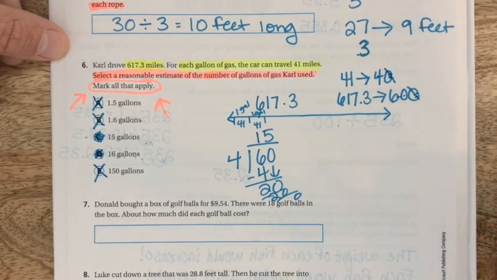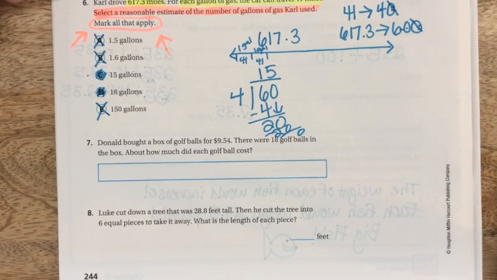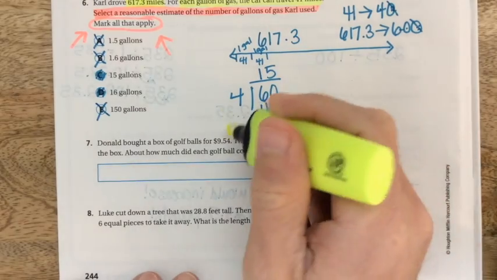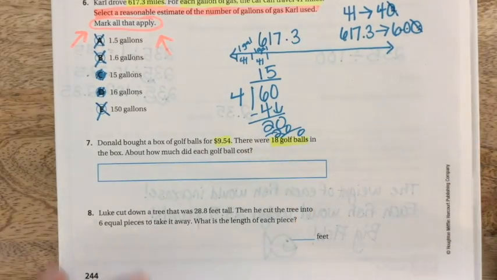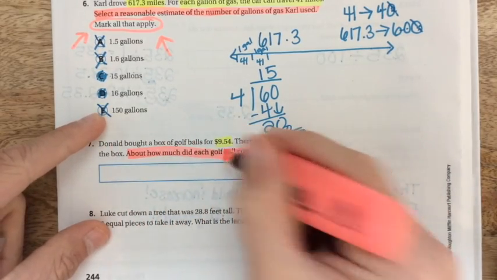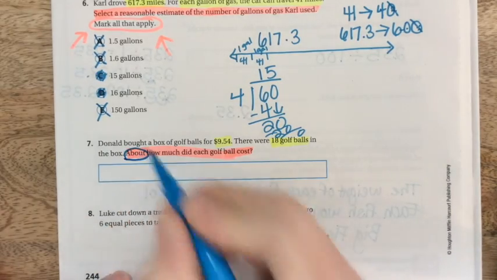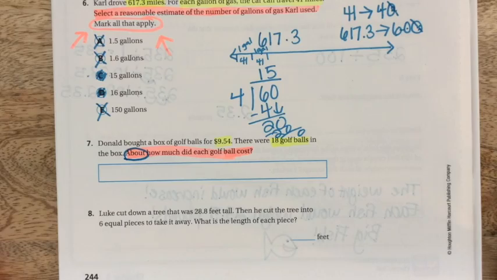Number 7. Donald bought a box of golf balls for $9.54. There were 18 golf balls in the box. How much did each golf ball cost? So I have my numbers of $9.54 and 18 golf balls. And they want to know about how much did each golf ball cost. Well, right here, this "about" tells us that we don't need to actually give a concrete answer, we need to give an estimate.